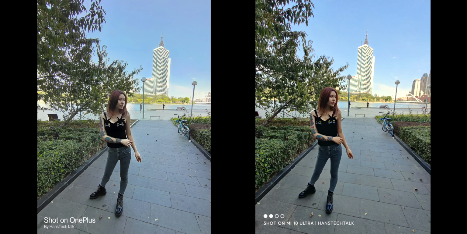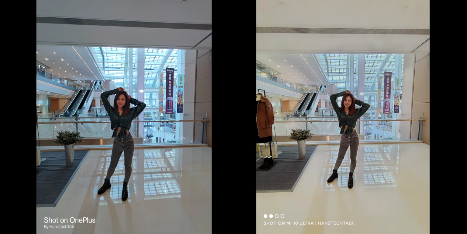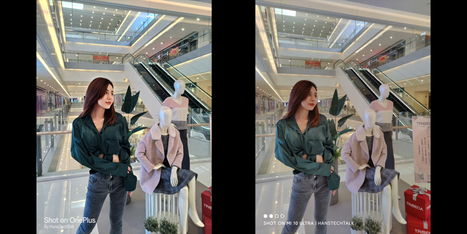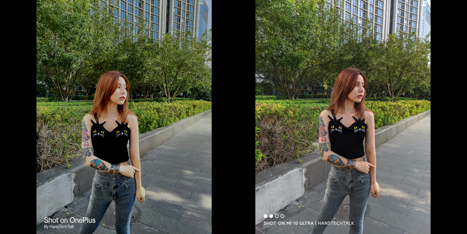First, let's quickly talk about the testing process. All of these pictures were taken on auto mode with AI enabled and auto HDR to make things fair. Of course, both of these two smartphones have Pro mode, so if you have the time to dial in for that perfect shot, then you can try Pro mode.